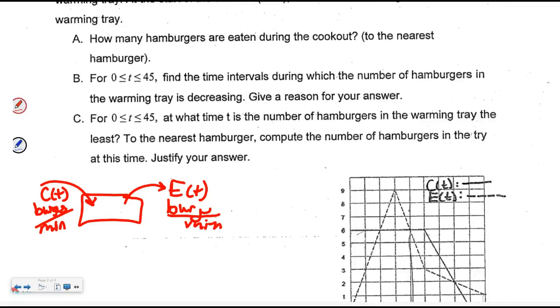If there's nothing in the bin when I start, then I'd put a 0 in here. But it's always good to read the whole question, and this one says there are 20 burgers already in the warming tray before this meal begins. So I have 20 burgers. I have them going in at a rate of C of t and out at a rate of E of t. This problem is unique because it's a graphical interpretation, which means to integrate, we're going to have to be finding those areas under the curve.